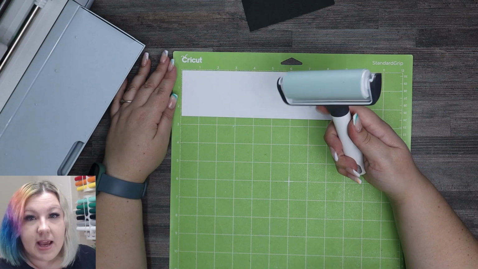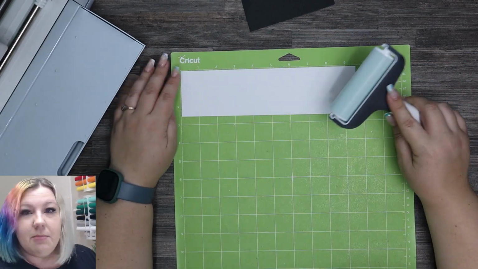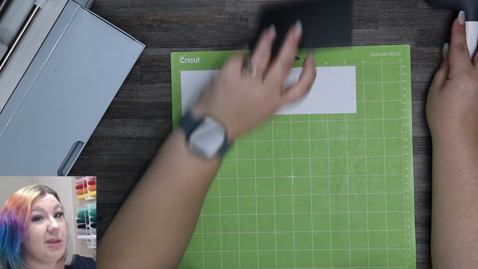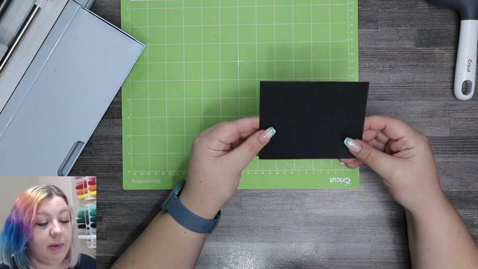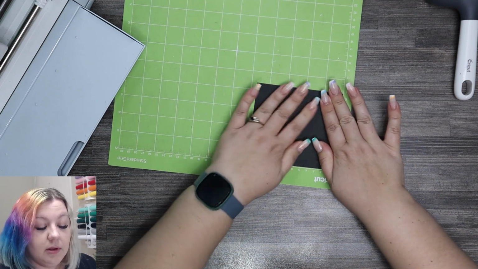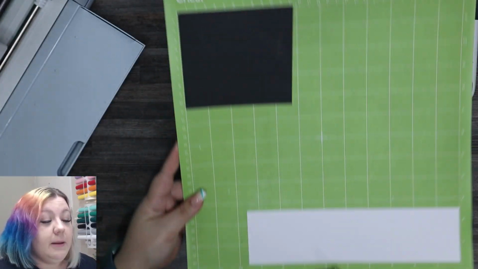I'm then going to take my brayer and press it down to make sure that it'll stick to the mat very well. If you want to speed things up a little bit, you can also have the black piece of cardstock loaded in the other corner, because you can load these mats from this way as well as that way.